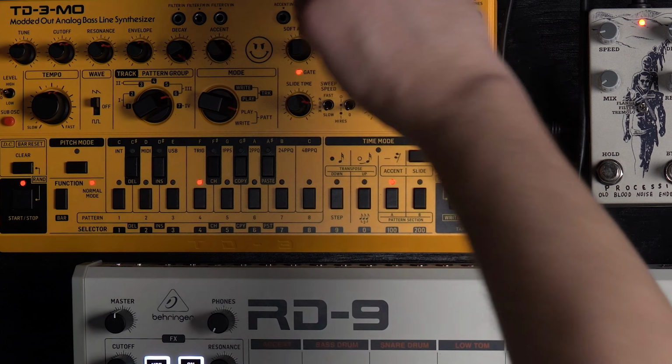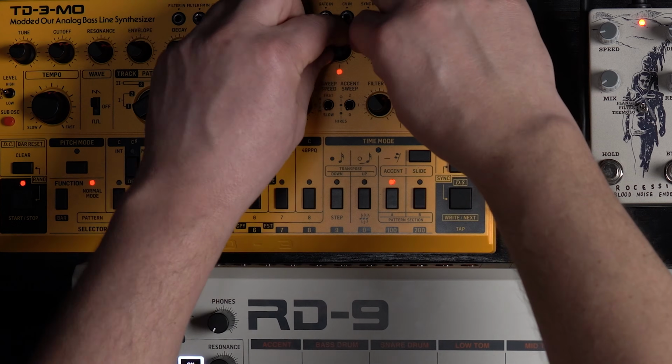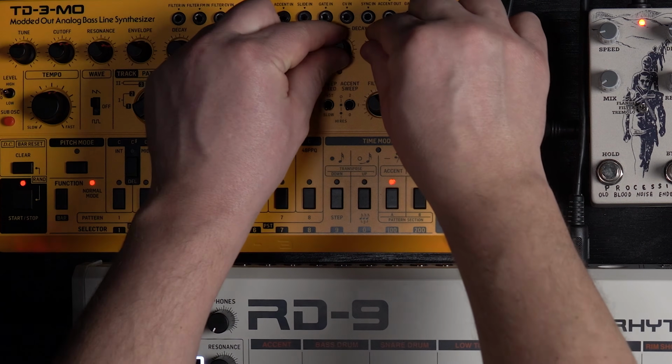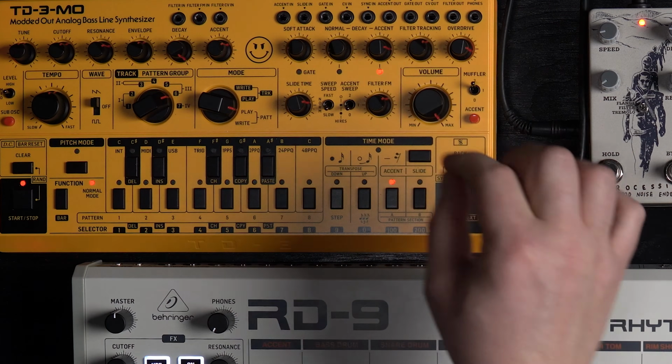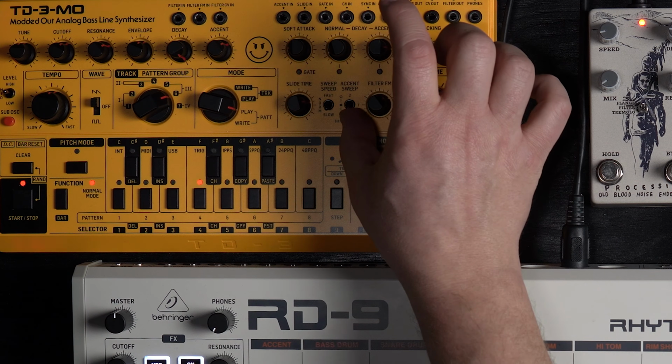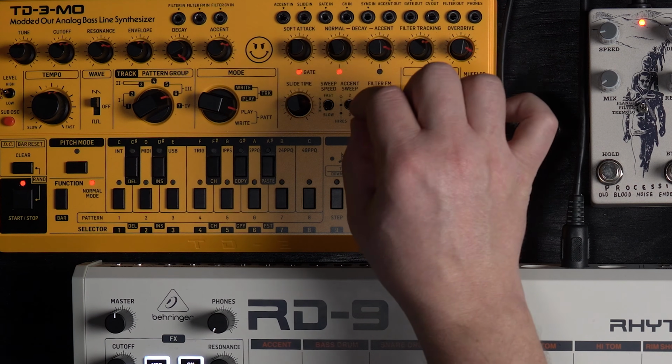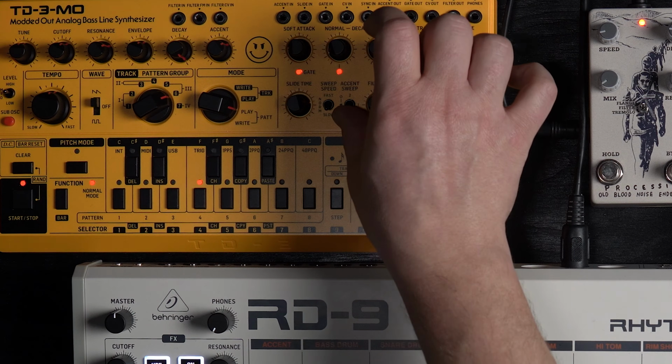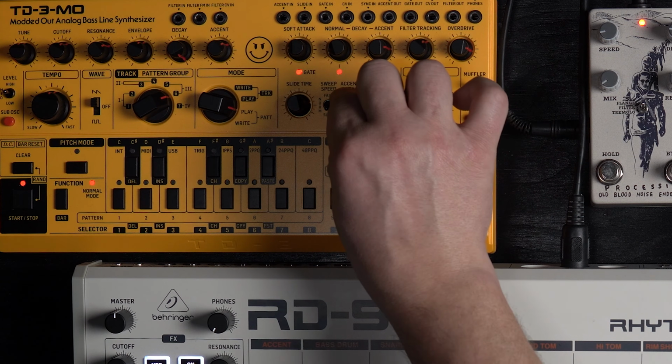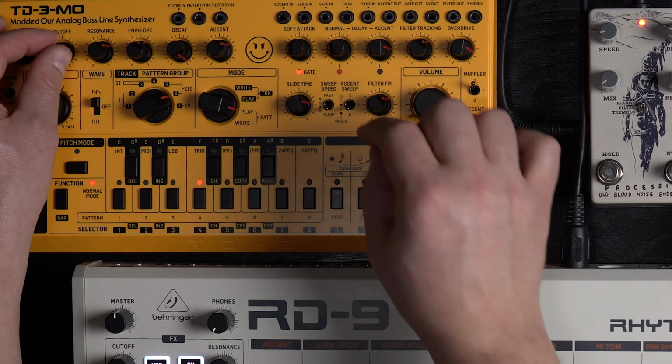I mean, knobs. And really cool is the accent sweep. So you just change that on the fly and turn the cutoff a bit.